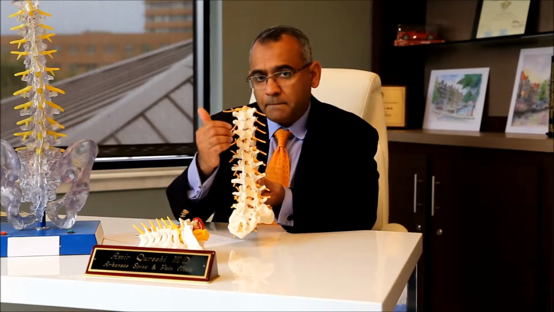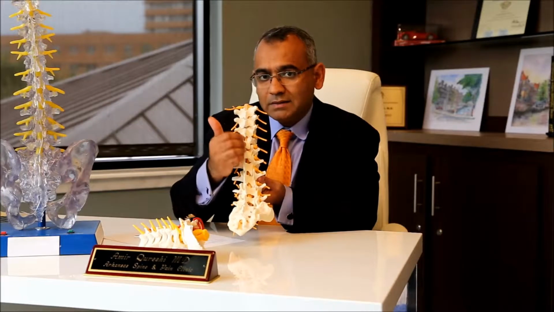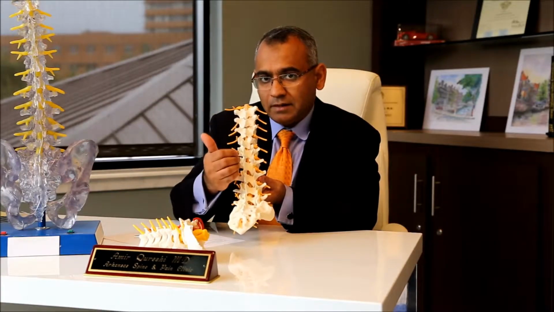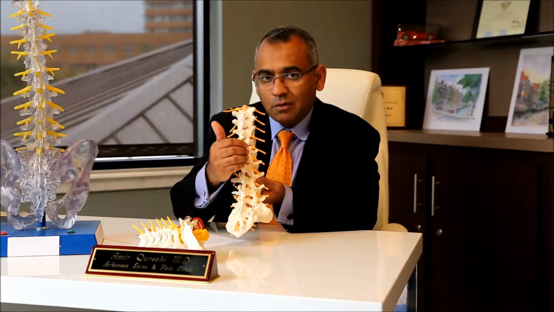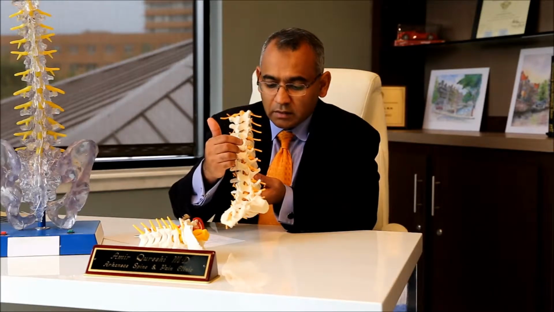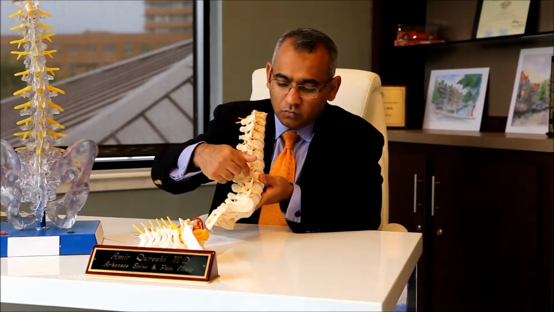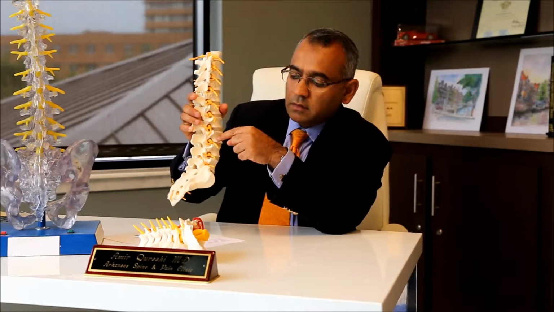Now, if a person's having one-sided pain, leg pain or arm pain, just right or the left, according to the nerve roots, we can do an epidural through these holes that I have discussed, because these are the nerves that come out of these holes. So we can deliver medicine right where the pain is coming from, according to the nerves.